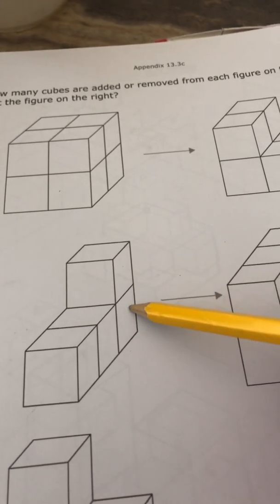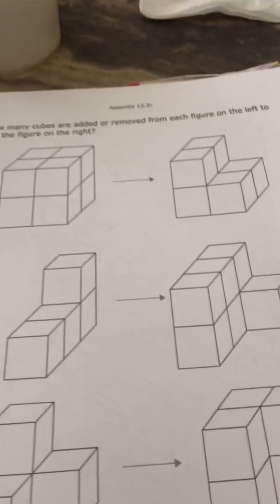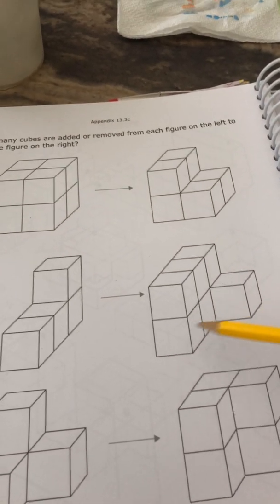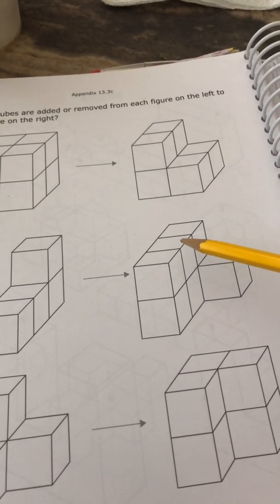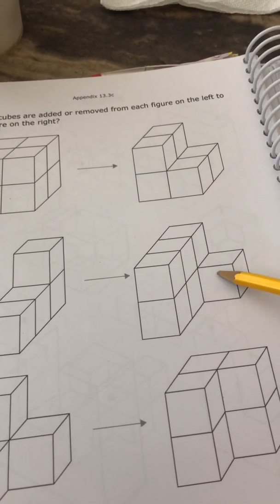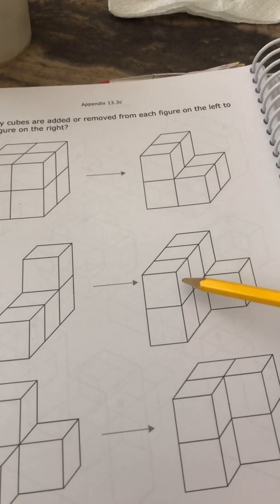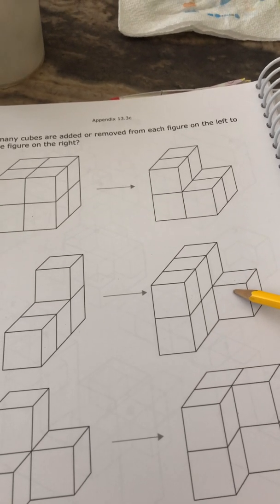I have 1, 2, 3, 4. Very similar to what we were just looking at. But now what about this one? Okay, I had 4, but now I have 1, and the one below it 2, 3, 4, 5, 6. I have 7. So I've added this one, and this one, or I have added 3 more blocks.